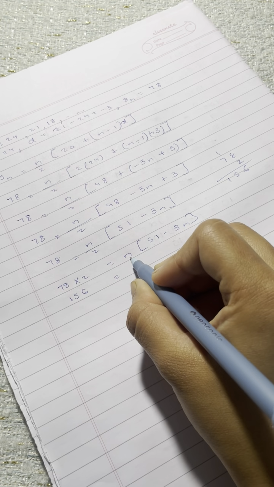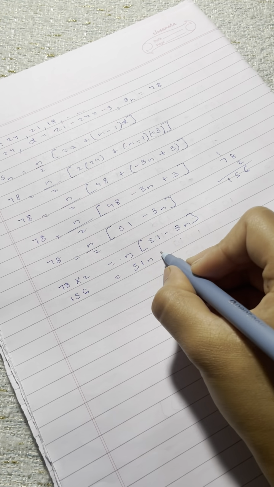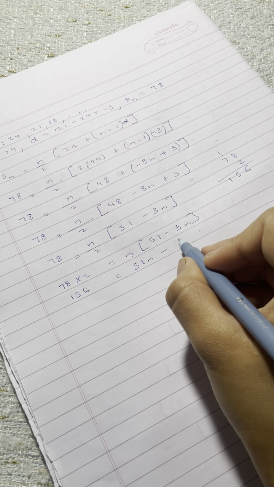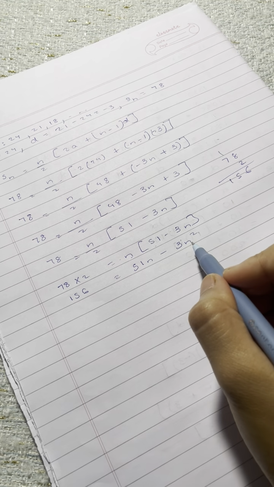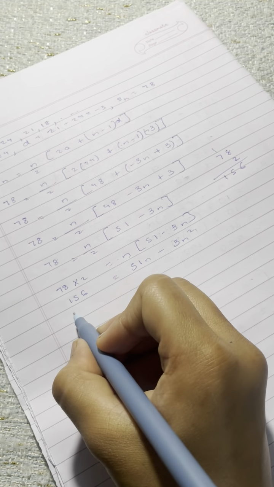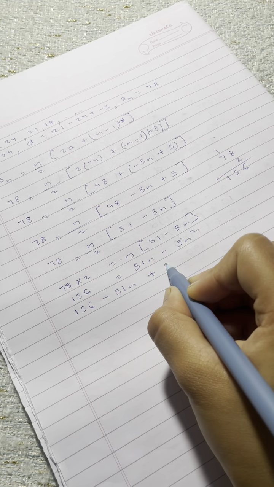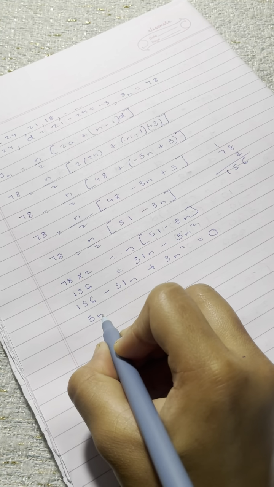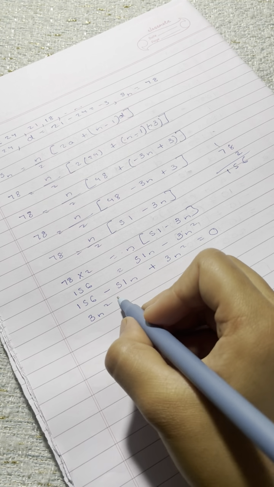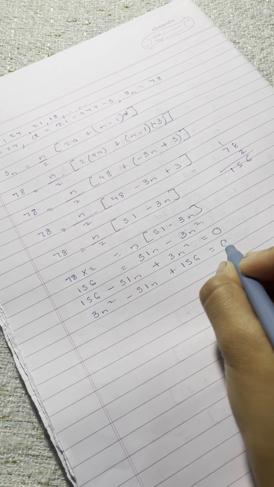156 equals n into 51, that is 51n, minus n into 3n, that is 3n square. So 156, minus 51n, plus 3n square equals 0. Accordingly, 3n square minus 51n plus 156 equals 0.